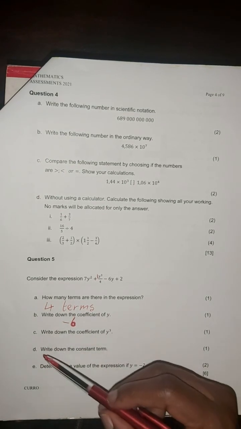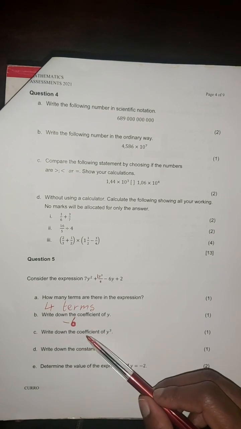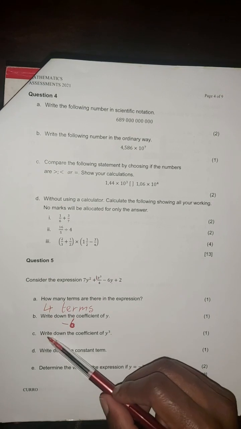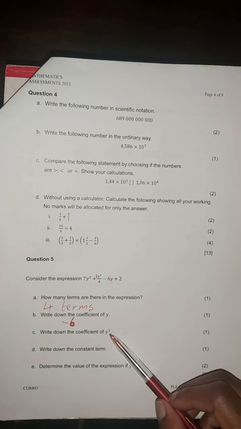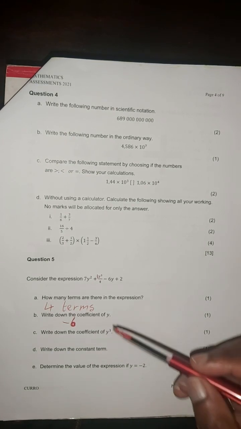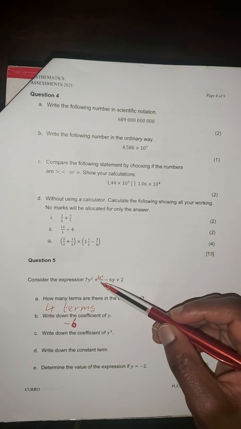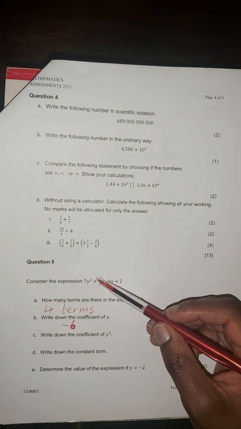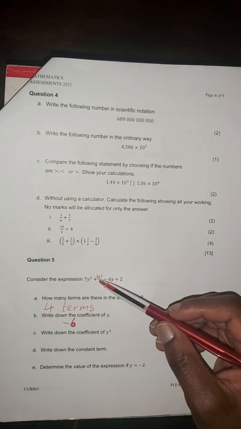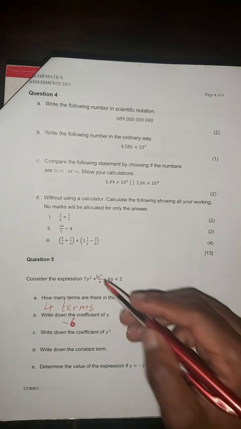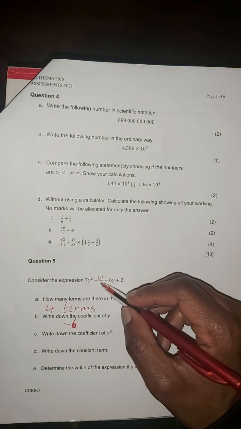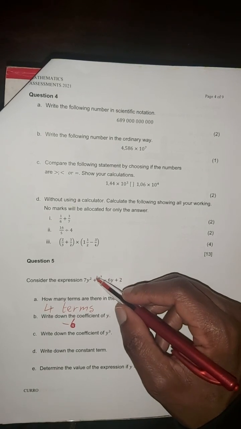Then we go to C. C says, write down the coefficient of y cubed. So they are asking us, what is the number that is next to y cubed? That number, guys, is 1/4. Remember that I said, if you don't see a number here, it means there's actually a 1. And we know by now that 1 is usually invisible, right? So the coefficient of y cubed is 1/4.